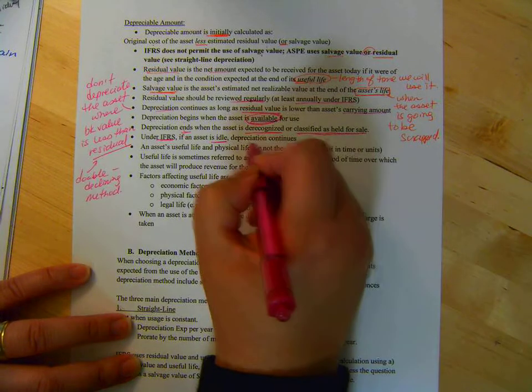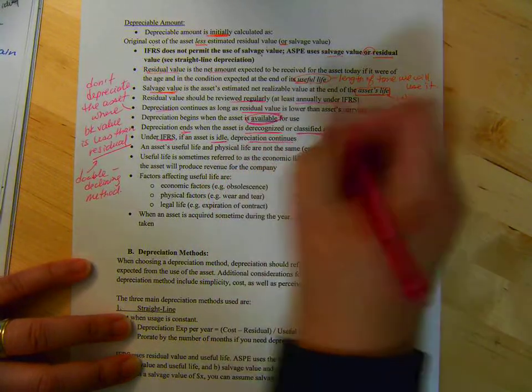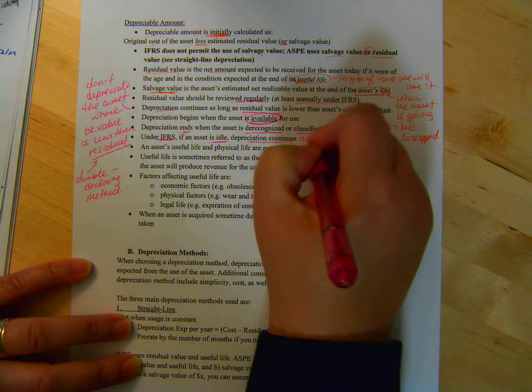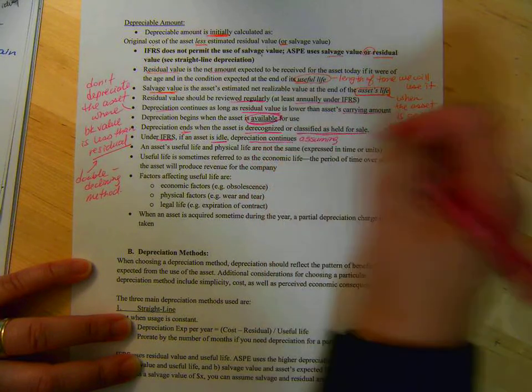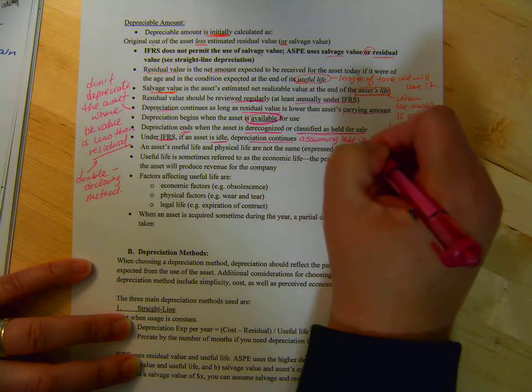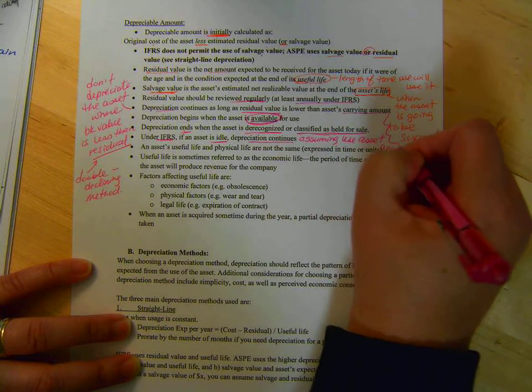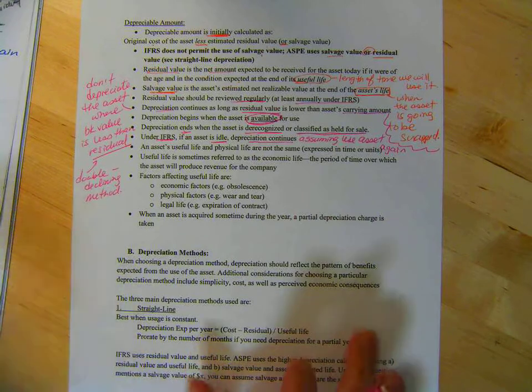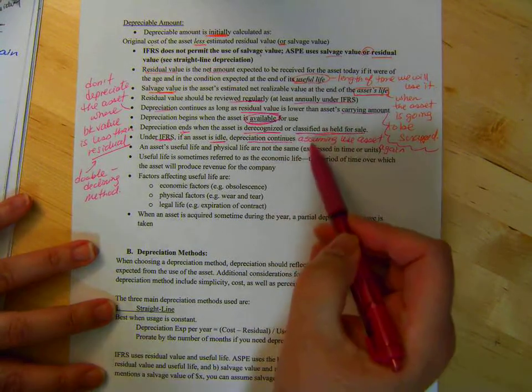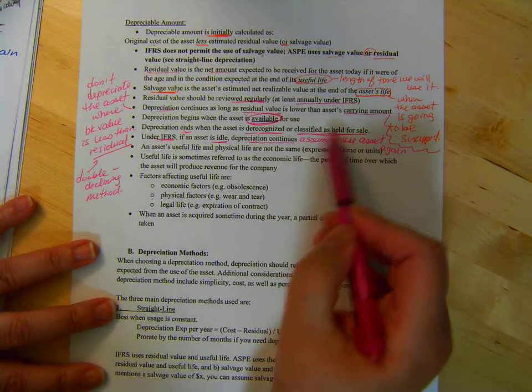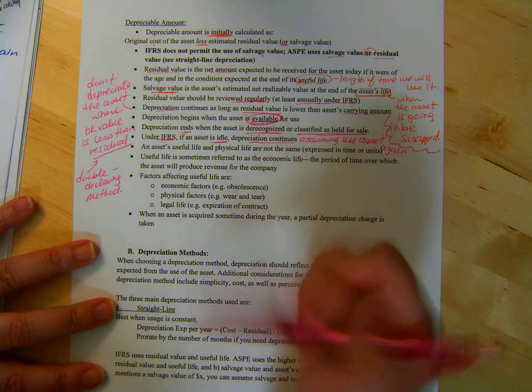Okay, depreciation continues because we are assuming you will use the asset again. Because if you aren't going to use it, you'd probably hold it for sale or you'll sell it. Okay?